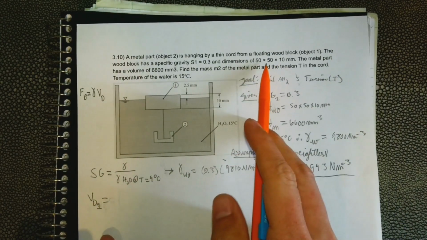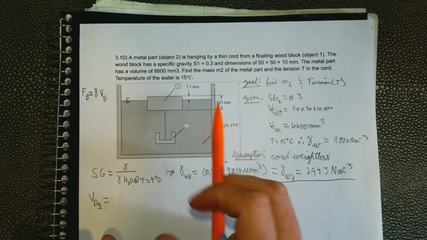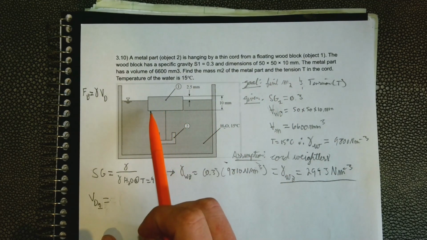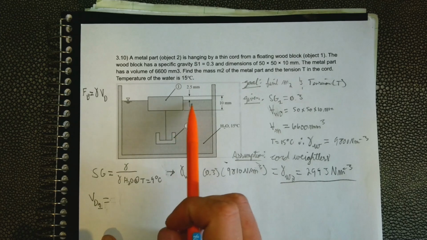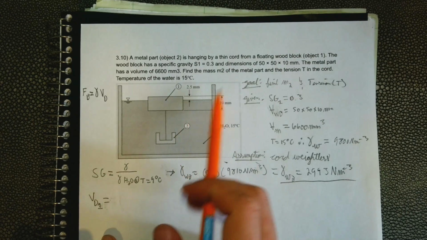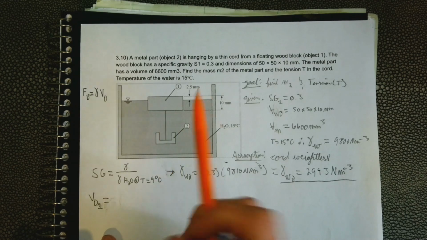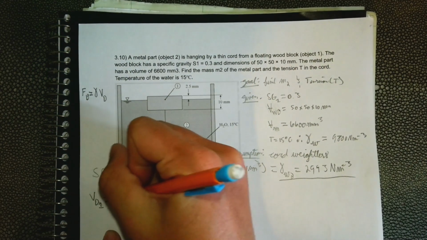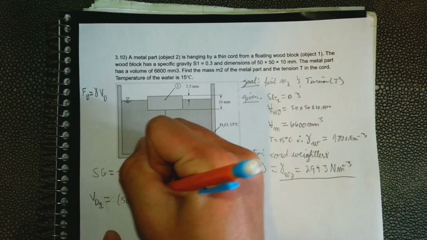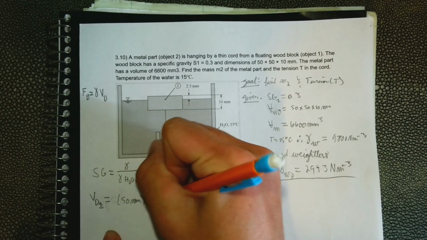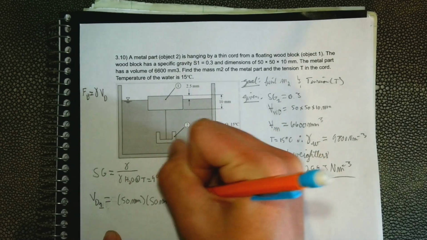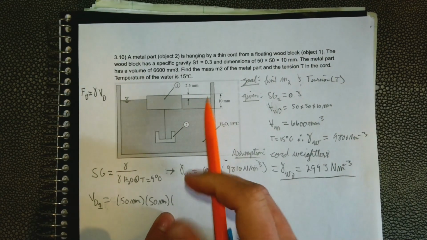It says it's 50 by 50 by 10 millimeters. So the only thing that will change from the dimensions for what's displaced is the height. So it will be 50 millimeters times 50 millimeters, and then the height.